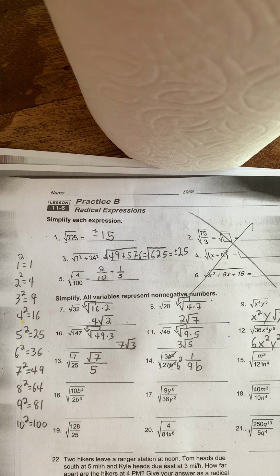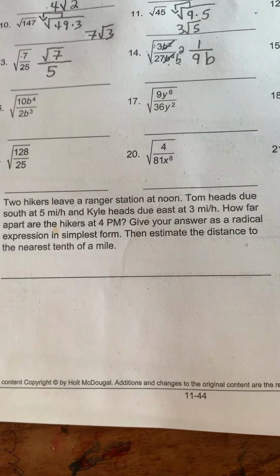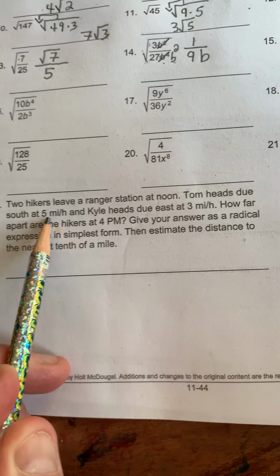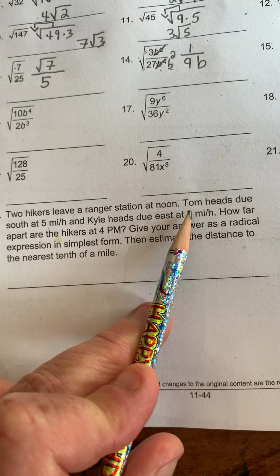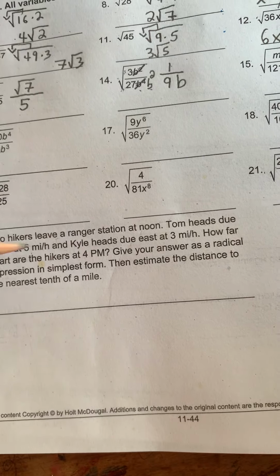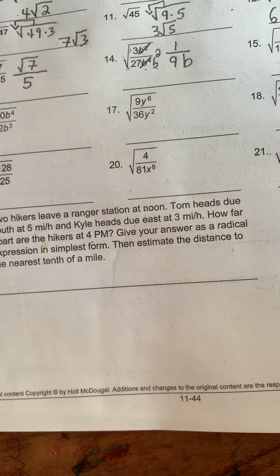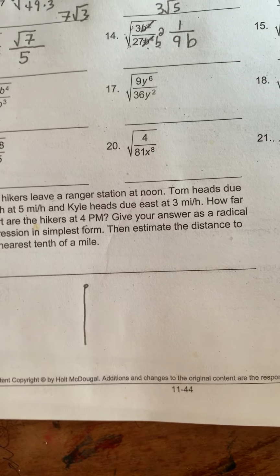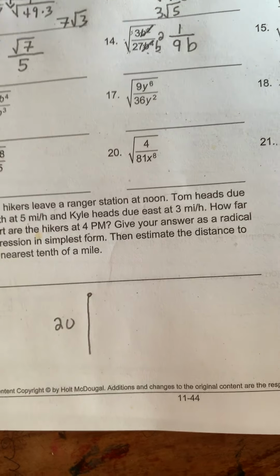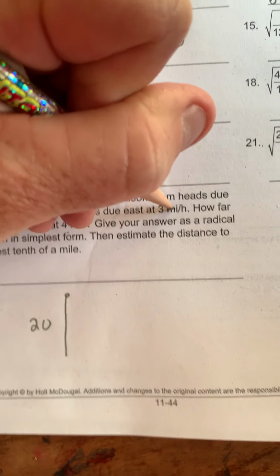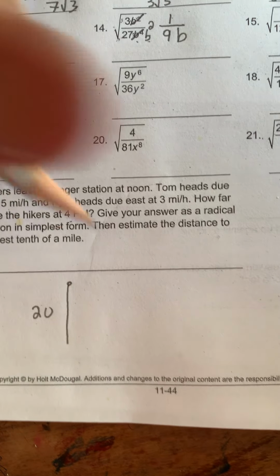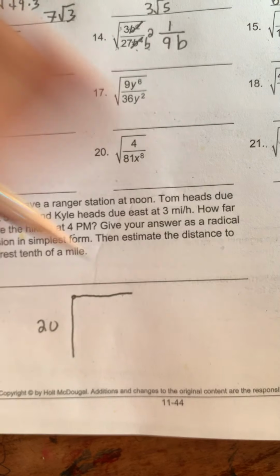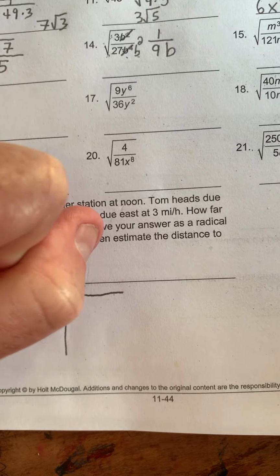Here's 22. If you want to see the word problem, if you can see it. Let me try it like this. Here's 22. 5 miles an hour south, from noon to 4 p.m. Here's the ranger station. 5 times 4 is 20. And then this guy goes 3 miles an hour east. 3 times 4 is 12.